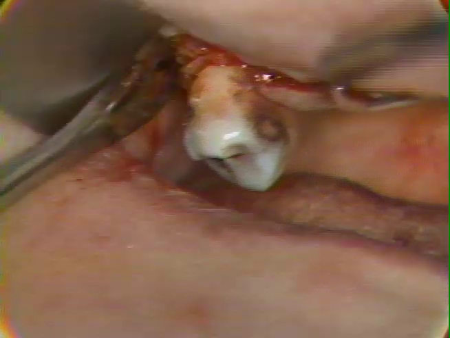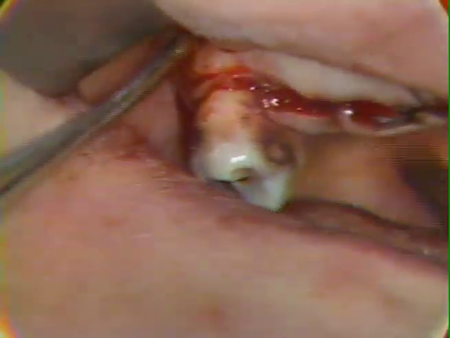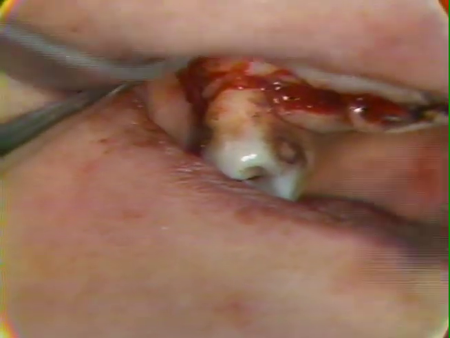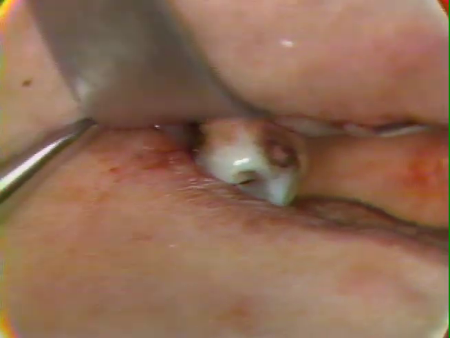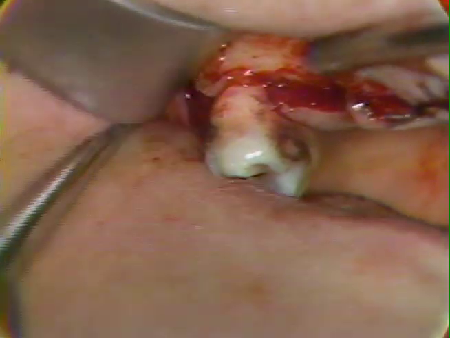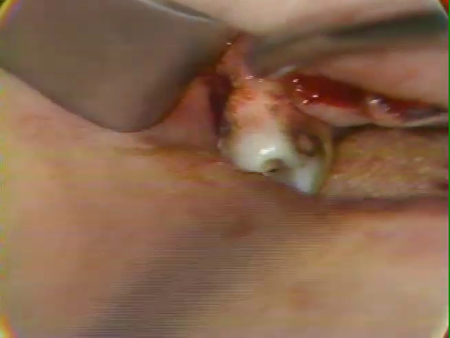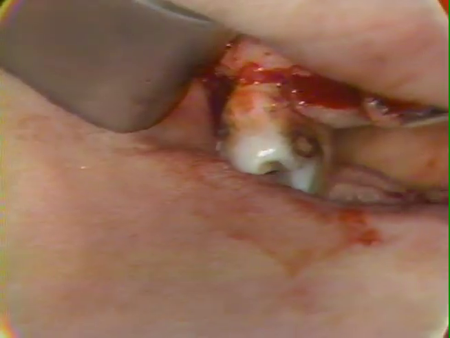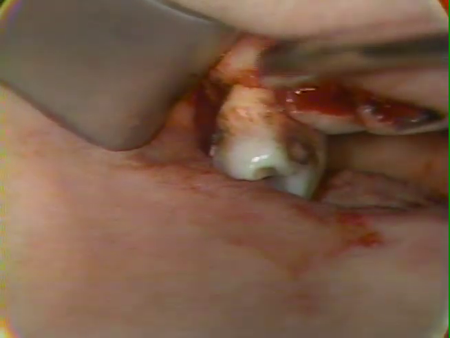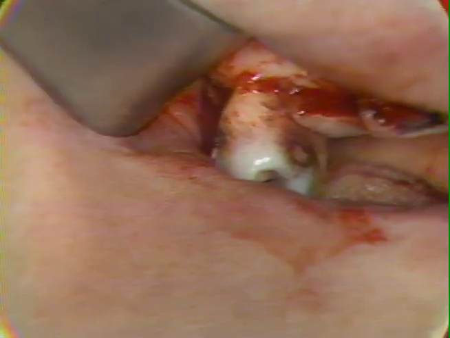After I have this flap lifted, I'll try to engage it with the tip of this retractor, and you may see just a little bit more of our immediate field. I think if we get that little remnant of soft tissue out of the bifurcation area, that will be fine. Now you can see the bifurcation zone exposed.